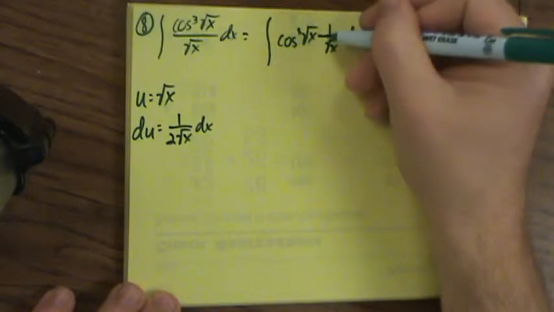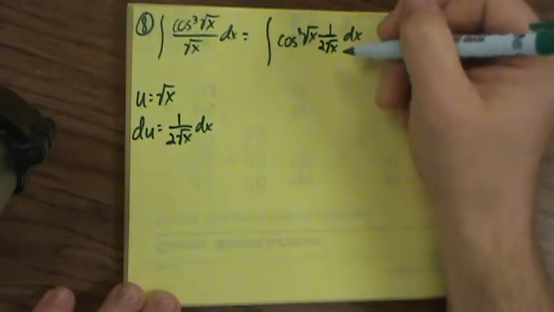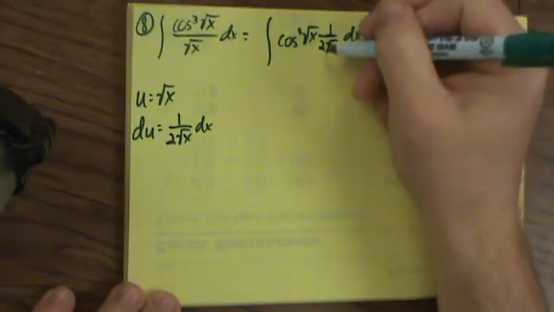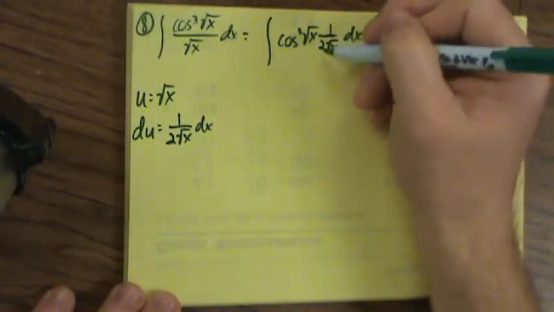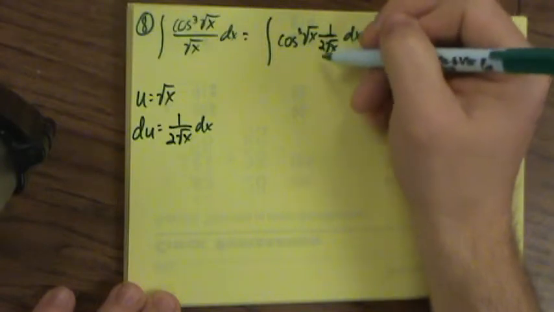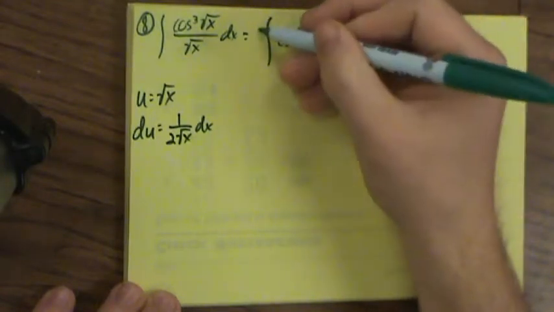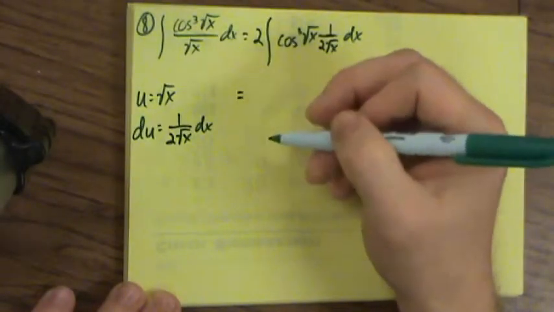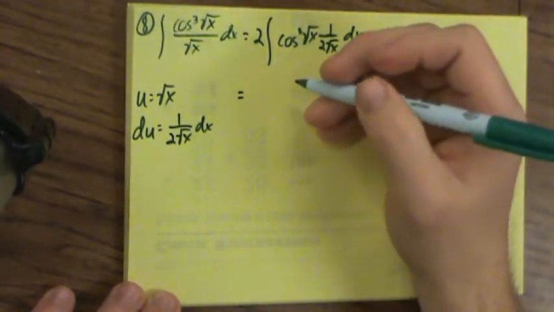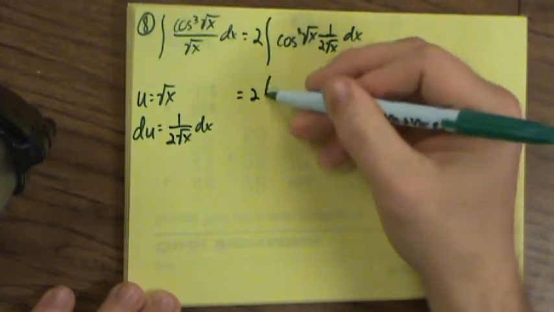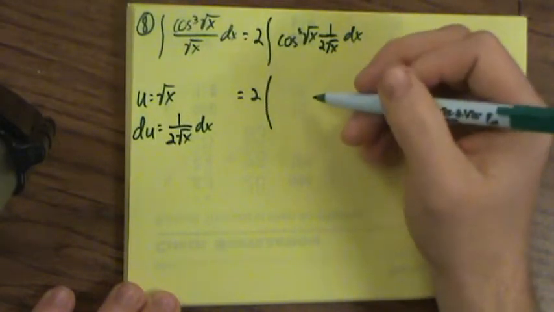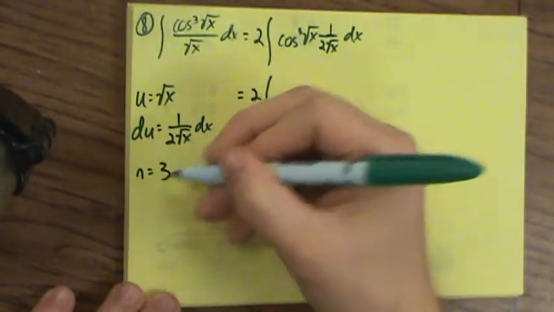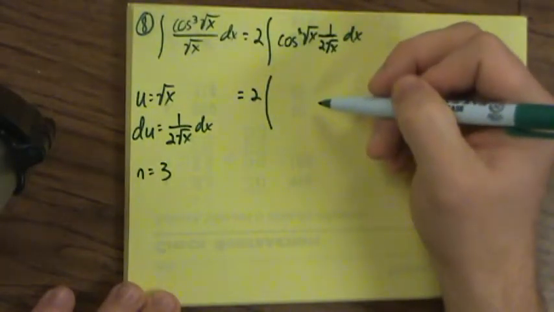Now, if I could throw a 2 on here, it would be cosine to the n of u times du. But I can't just throw a 2 there without balancing that. This is actually in the denominator, so this is a 1/2 I'm multiplying everything by. So I multiply by 2 on the outside to balance that out. So applying number 51, you have 2 times the integral. Okay, so this is cosine to the, n would be 3, of course. That's the power of the cosine.